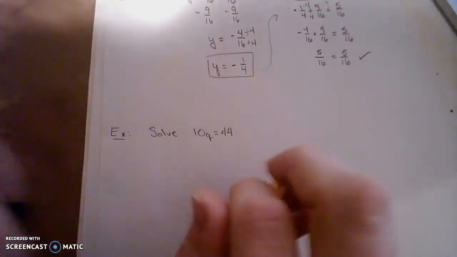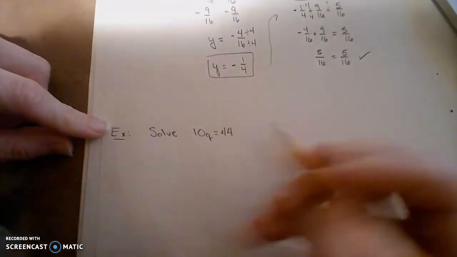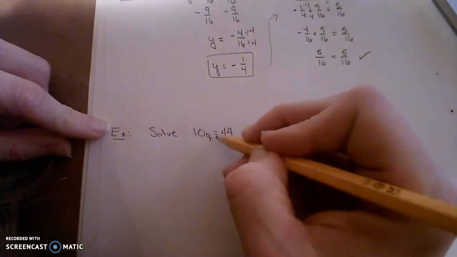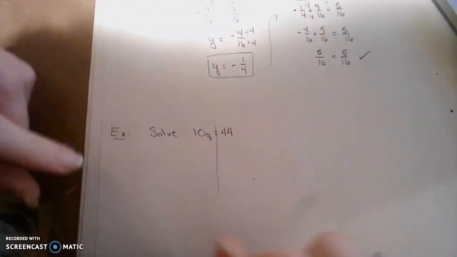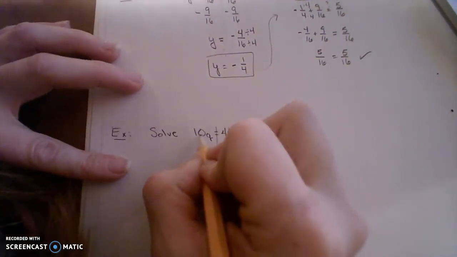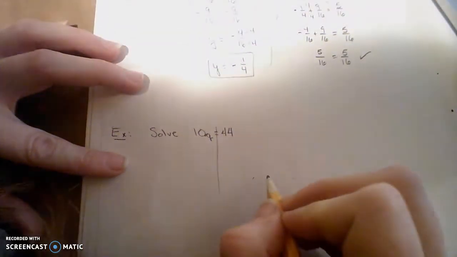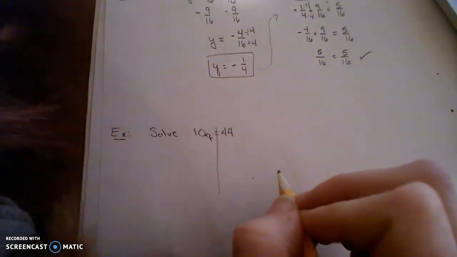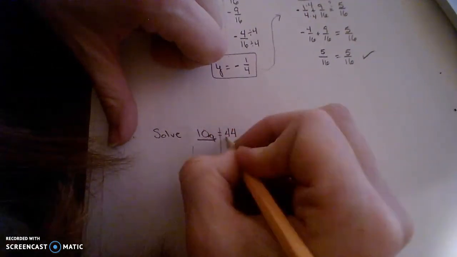All right, next problem. Let's solve 10q equals 44. And again, I'm solving for q. So here's my equal sign that will split me into two distinct sides of this equation. The operation that connects the 10 to the q is multiplication here. It's 10 times q. So in order to isolate the q, I'm going to have to undo that multiplication by doing division.